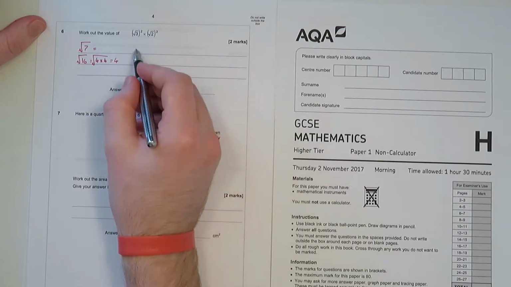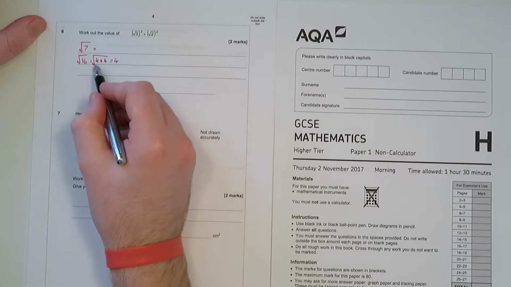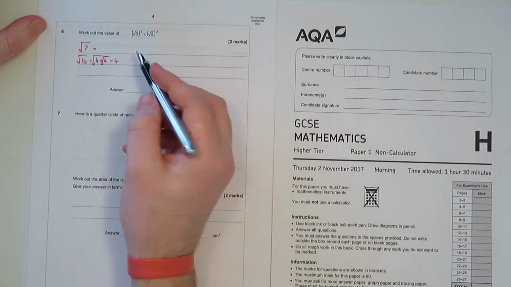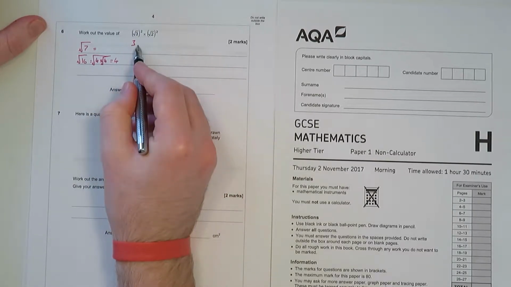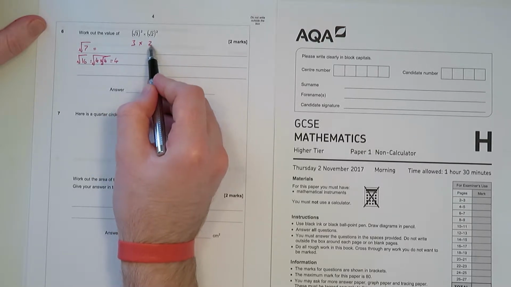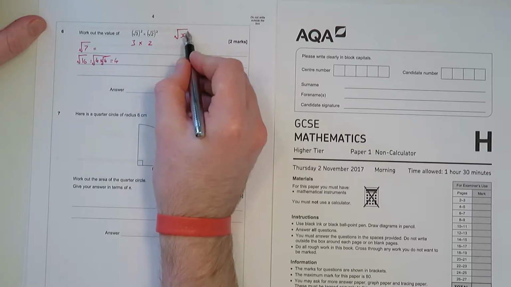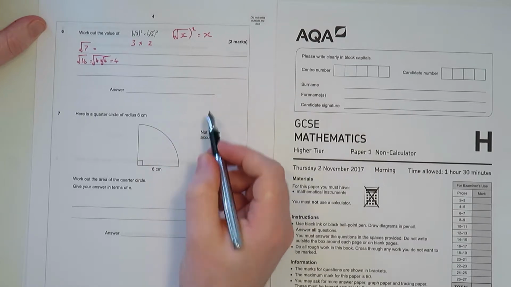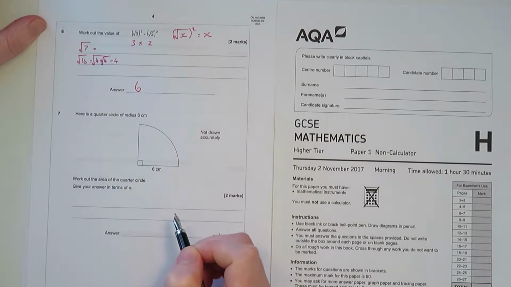That's what squared means. So here we're going to have the square root of 3 times the square root of 3, which is like what we have here with the square root of 4 times the square root of 4. So this will just simplify to be 3 times, and this here, similar sort of thing, will just simplify as 2. So the square root of x squared will always just be x. That's kind of like a general rule. So the answer to that will be 6.